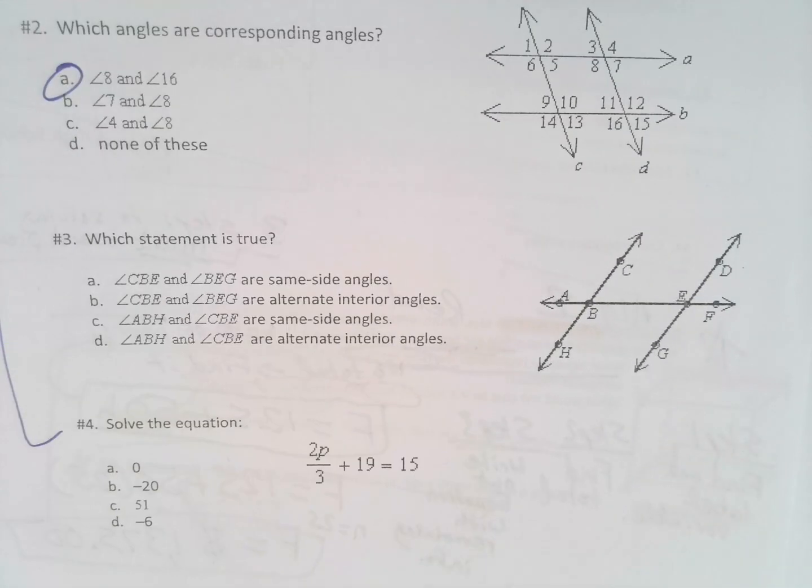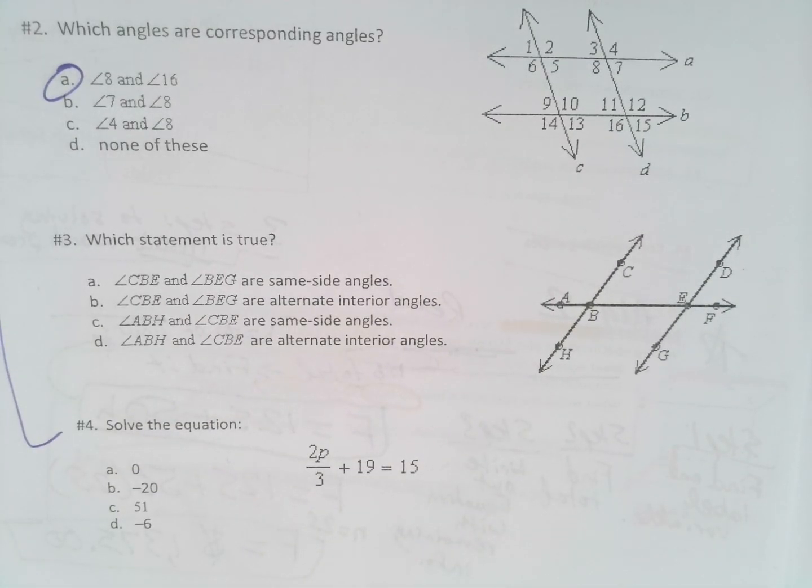Number 3, let's go. How about Ethan? Which one of these statements is true on number 3? I know it's kind of frustrating to have to look at angles this way. It's always easier whenever they just give you a number.